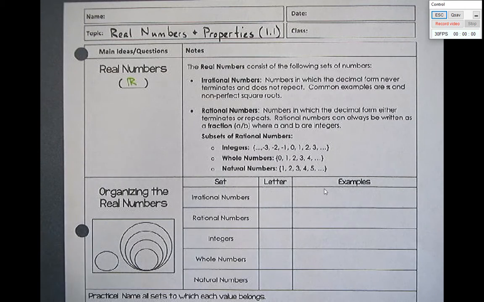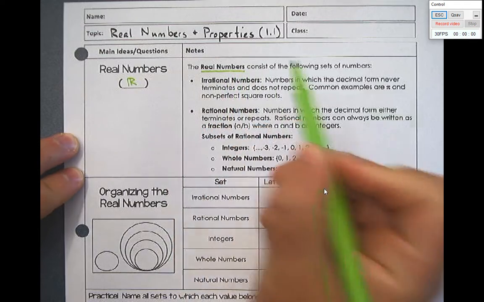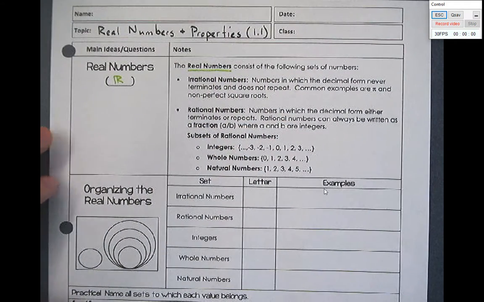Okay, so the real numbers. Any number that you can think of is a real number. You might remember from algebra 1 that we didn't cover imaginary numbers. There's another set of numbers called imaginary numbers that we'll get to later this year. But the real numbers, any number that you can think of, is a real number.